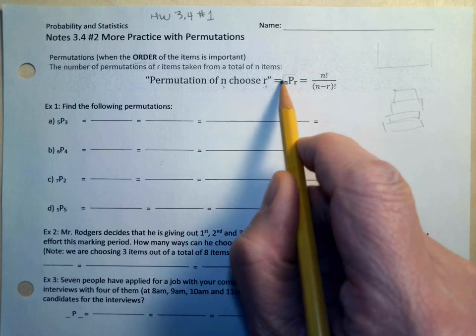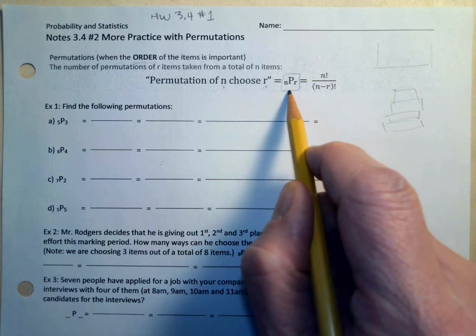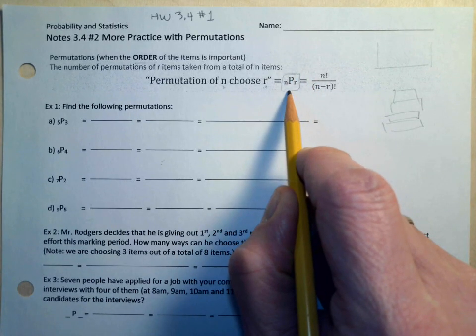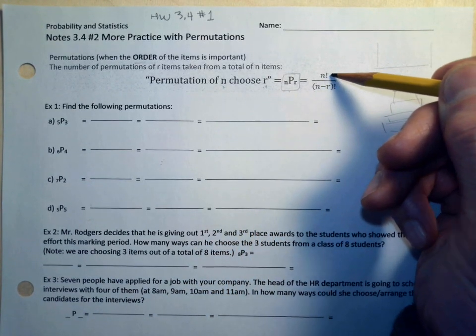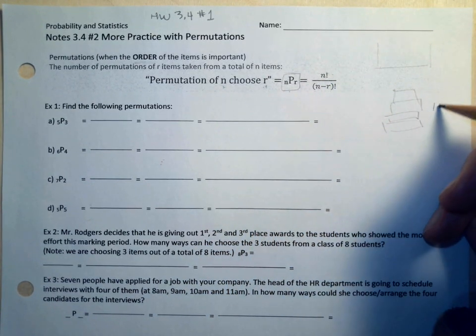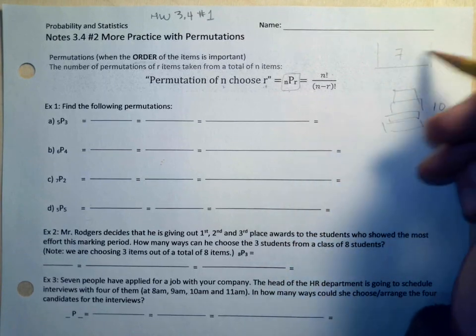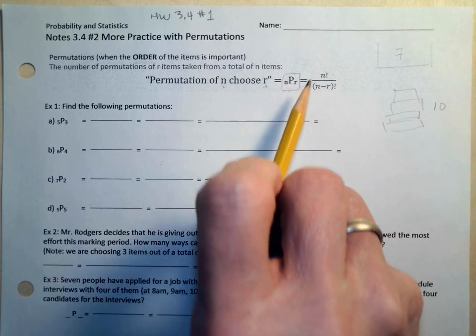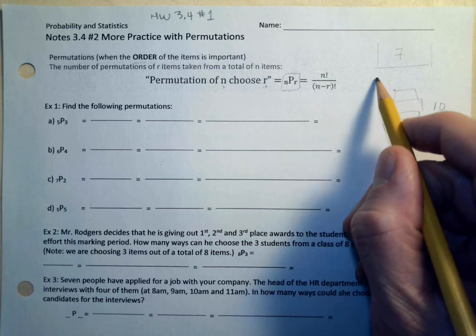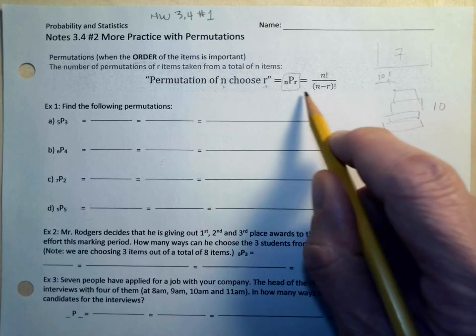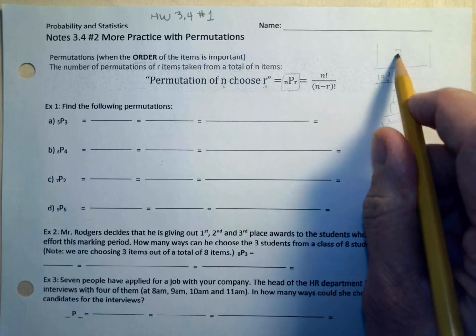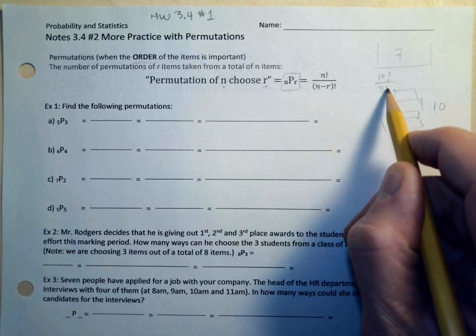Our book uses this notation to denote this. And then what you do is you take the total number of items. So in this case, where I had 10 books, but I wanted to order 7 of them on my shelf, then it would be 10 factorial over the difference of the two. So 10 minus 7 is 3 factorial, right?